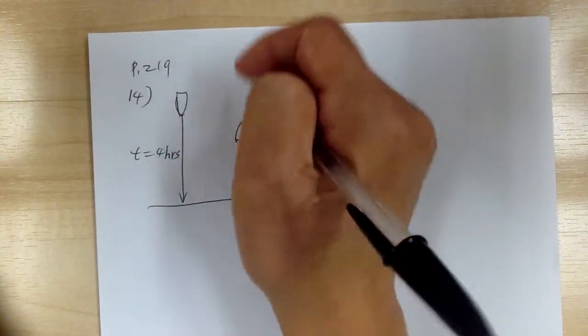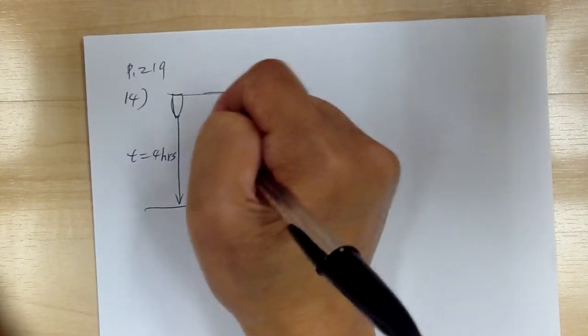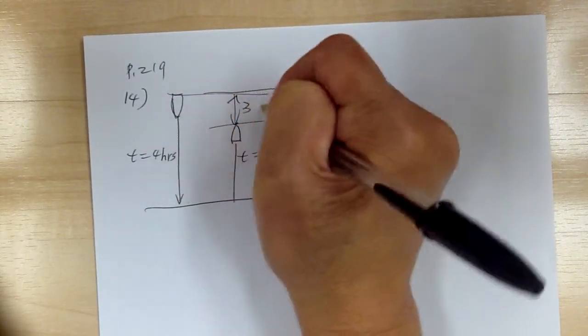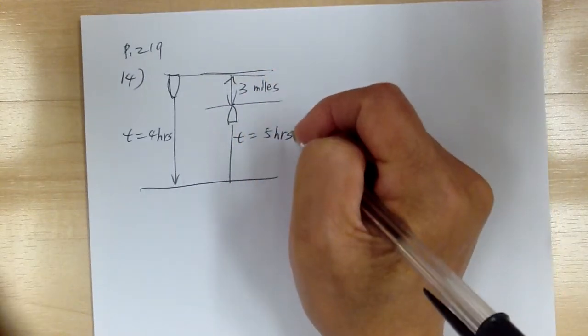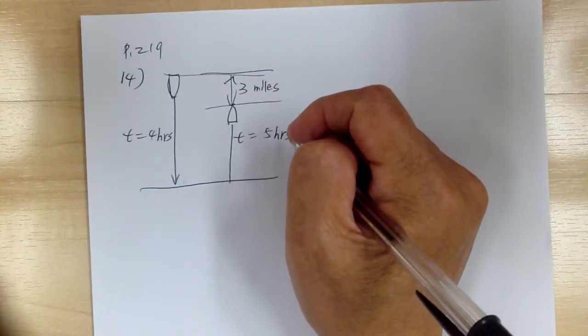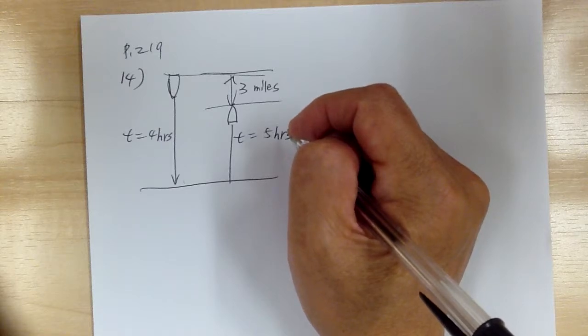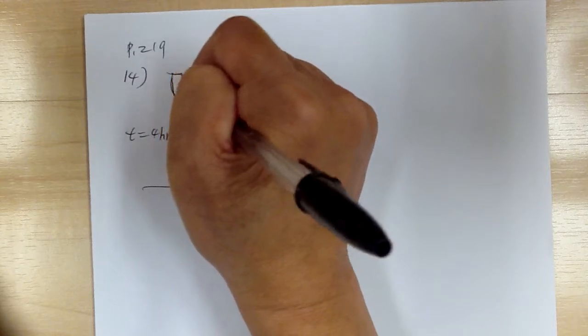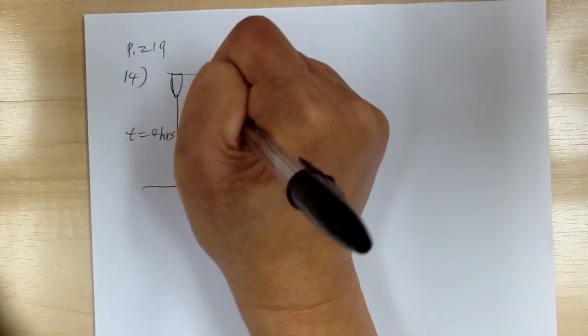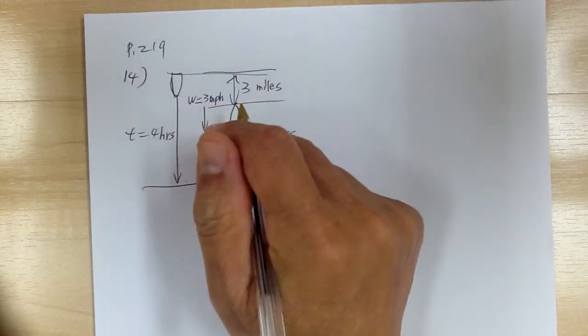And the boat was 3 miles short. So it didn't quite make it back. If the speed of the river is 3, so over here the water is equal to 3 miles per hour. Find the speed of the boat.